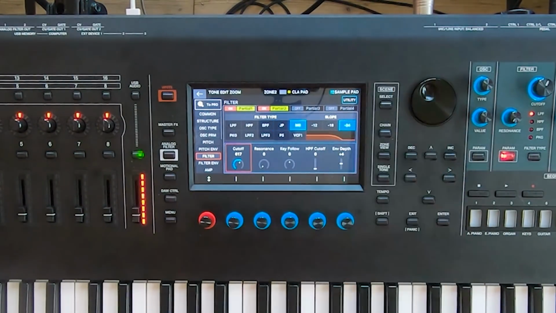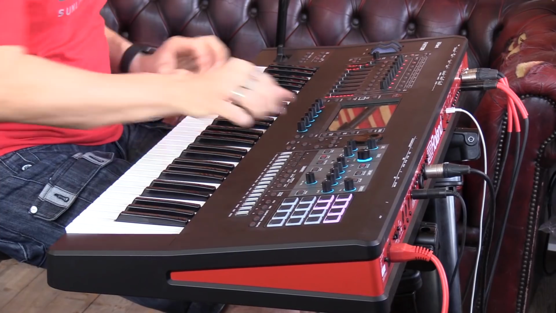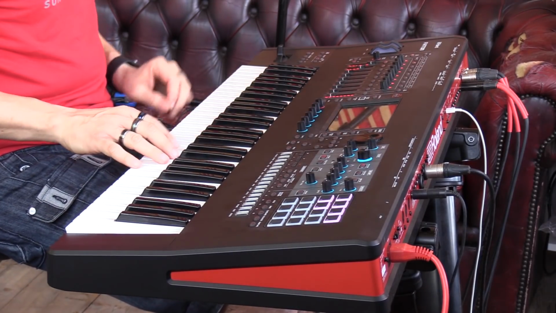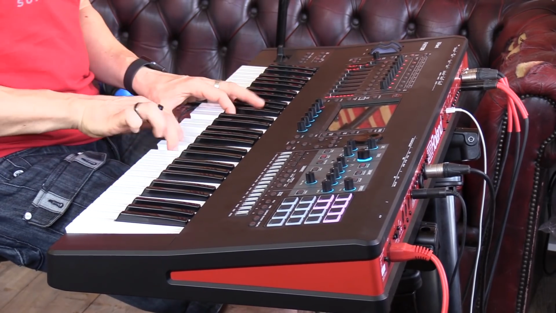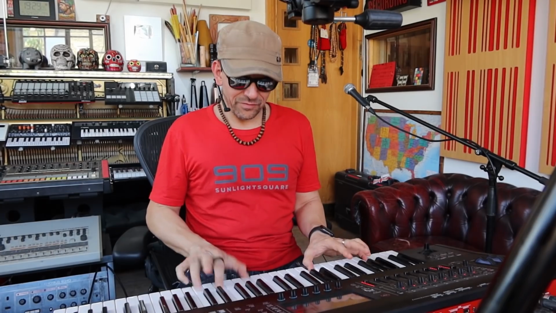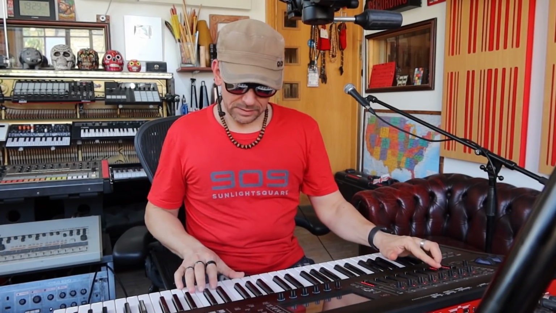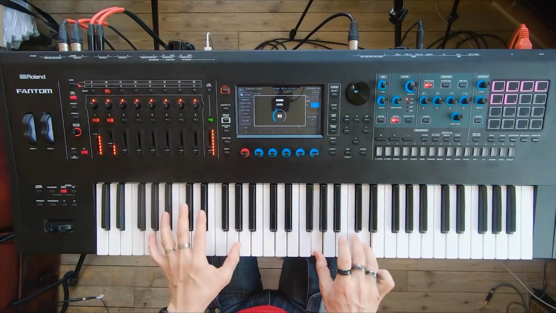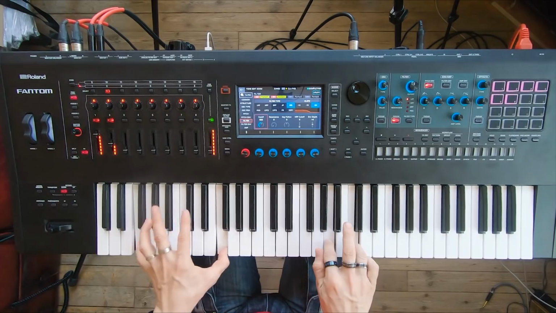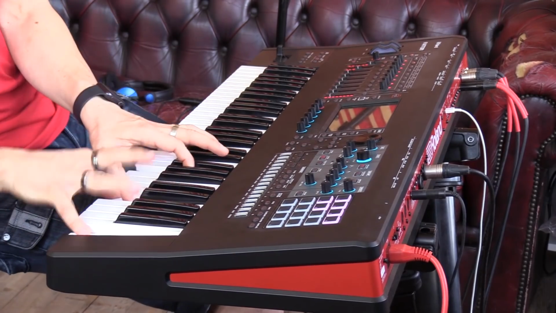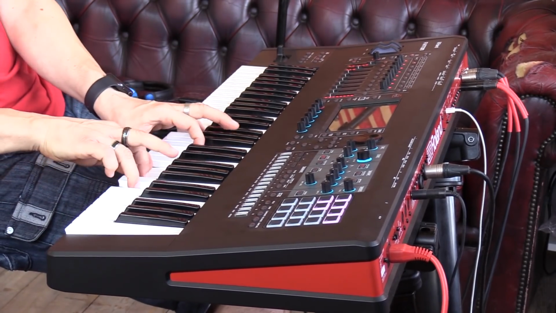Let's try, I think this is the mod filter. Yay!